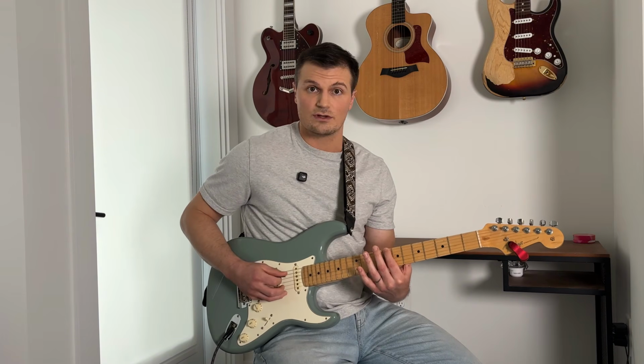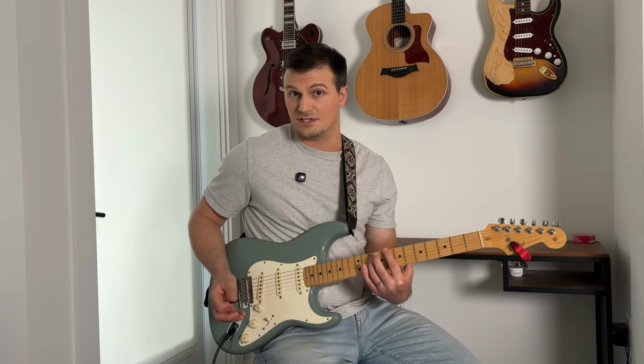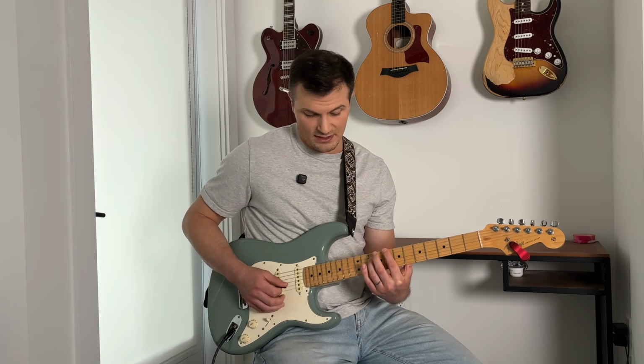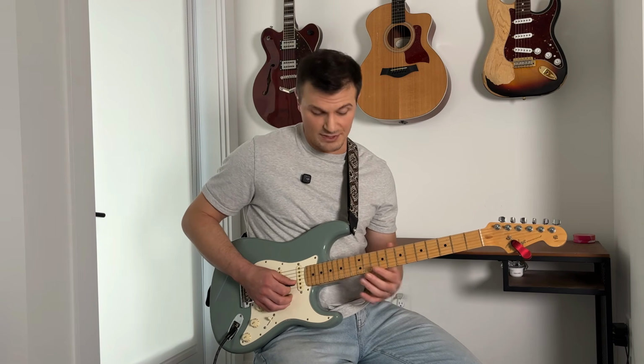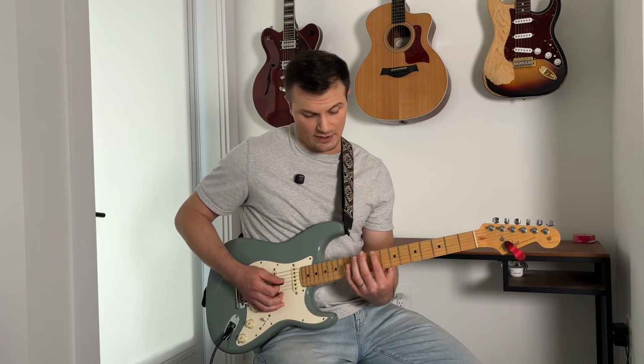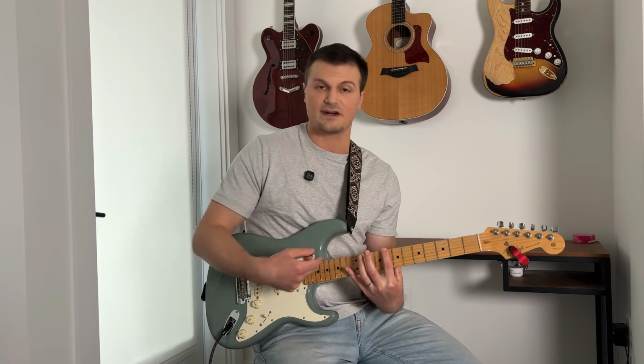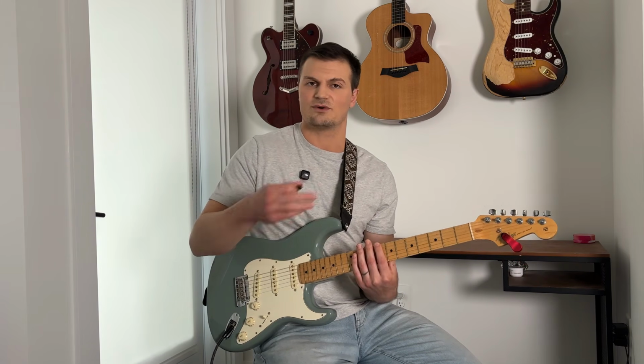So low E is 8th fret for C, D string, it's 10th fret, and then the B string, it would be the 13th fret or the 1st fret, but if I kind of bunch them right here, we're within 5 frets of each other, and I've got all of these C notes.